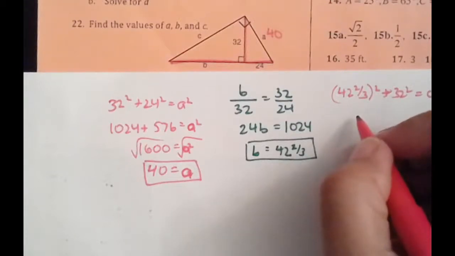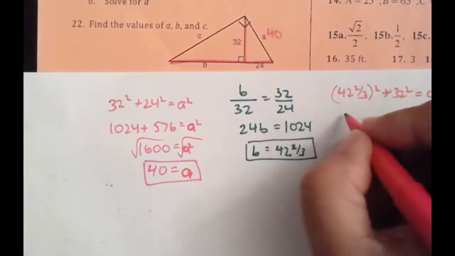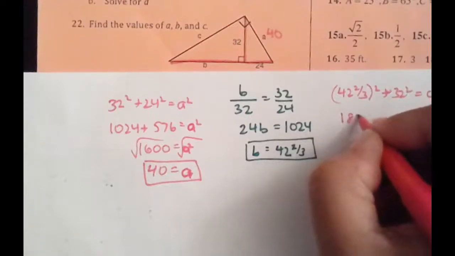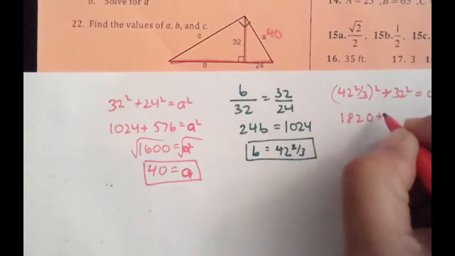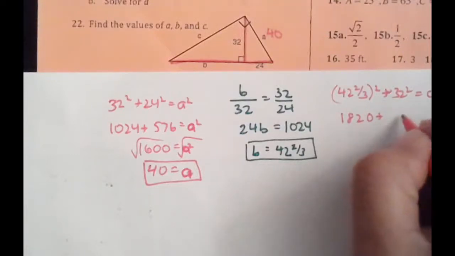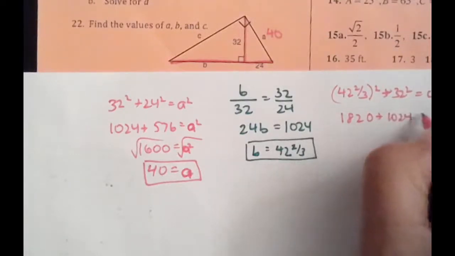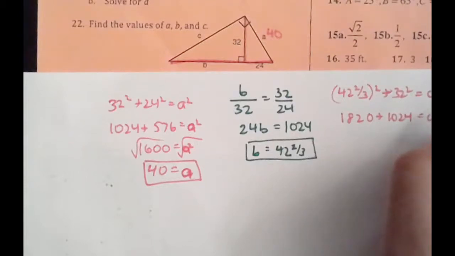Let's go with the calculator. There we go. So 1820 plus 1024 gets us 2844. And then we're going to take the square root of that.